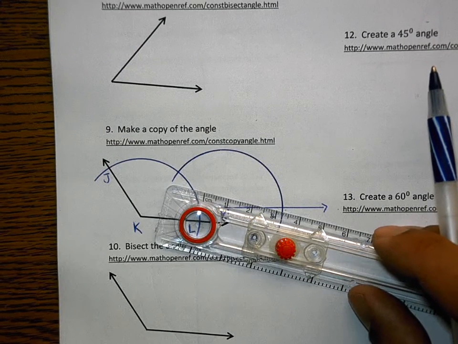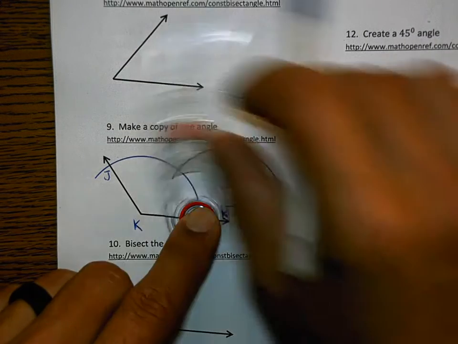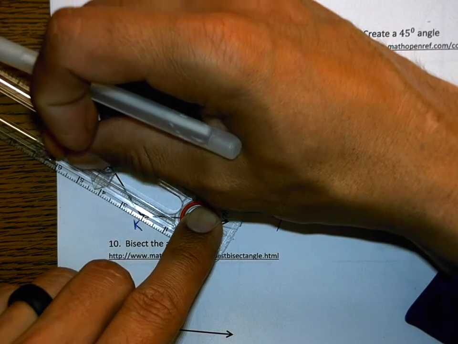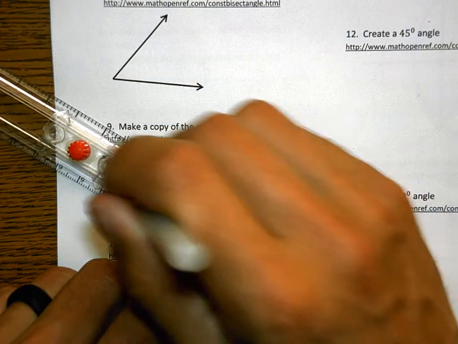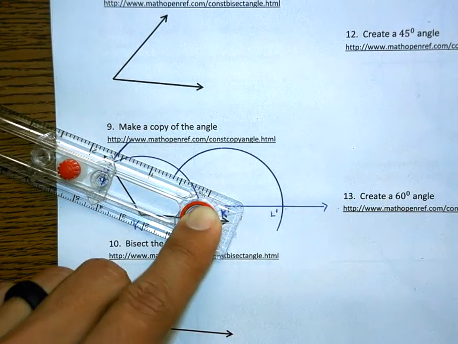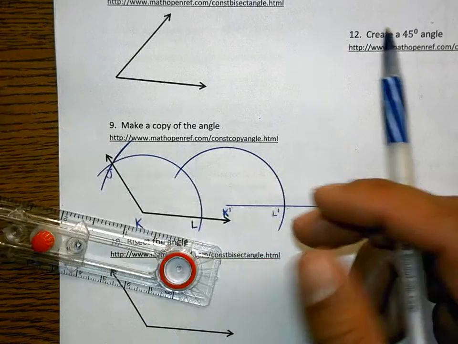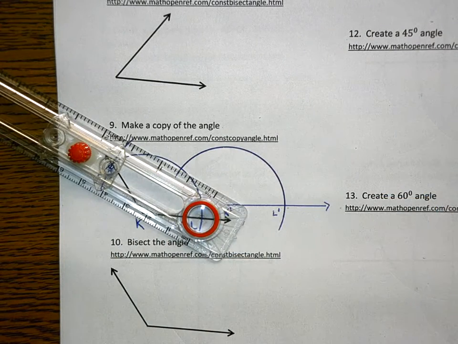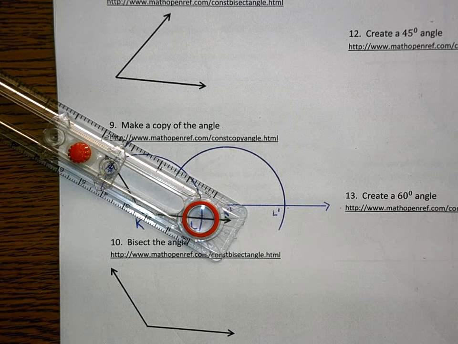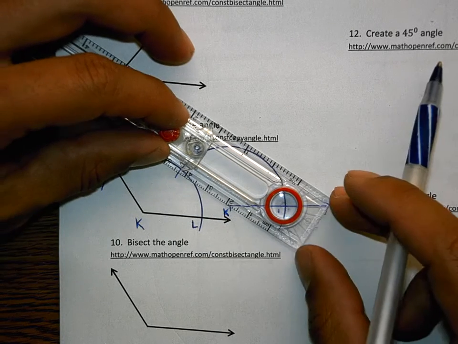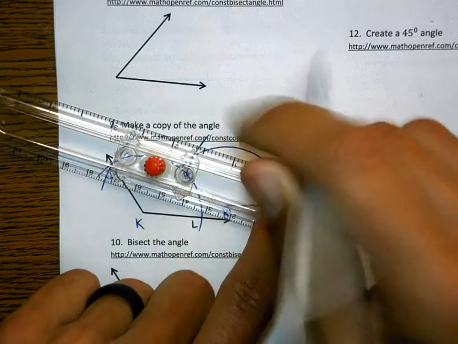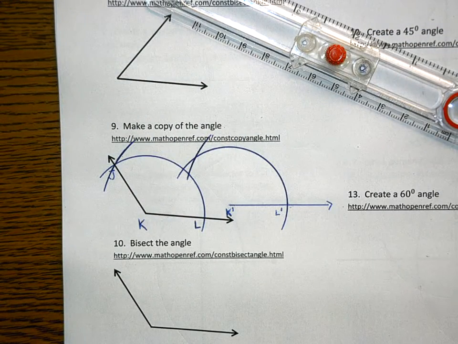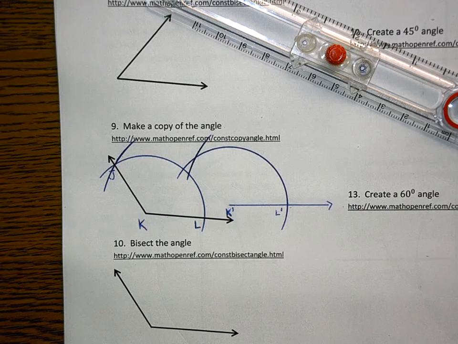Then I have to adjust my slider until I get the holder directly over point J. Do I have that distance now? Where does my bullseye go next? L prime. What is this intersection called? J prime.